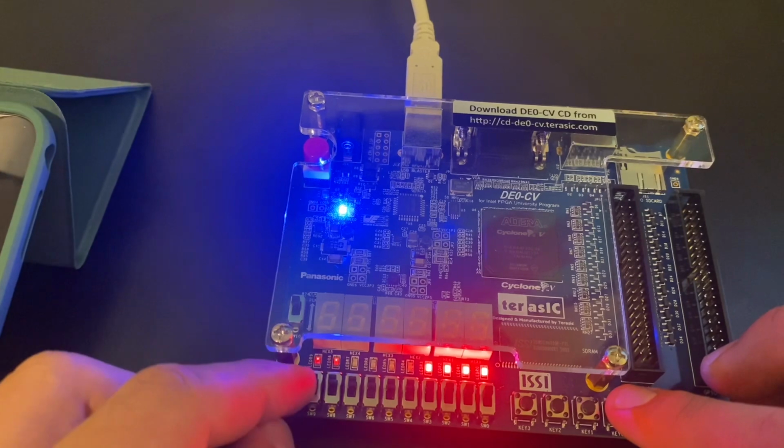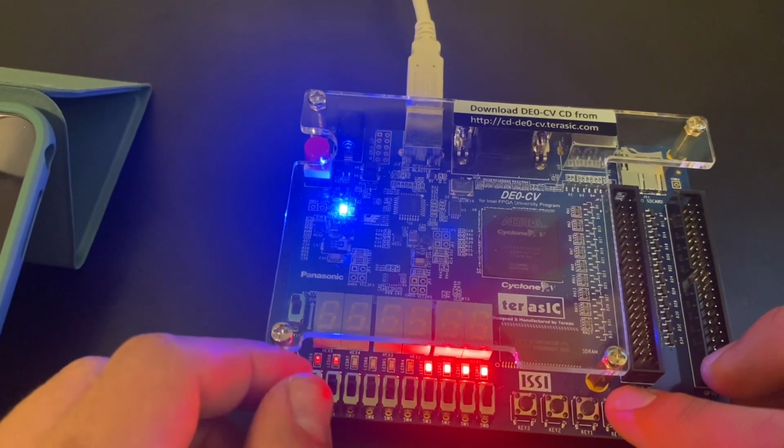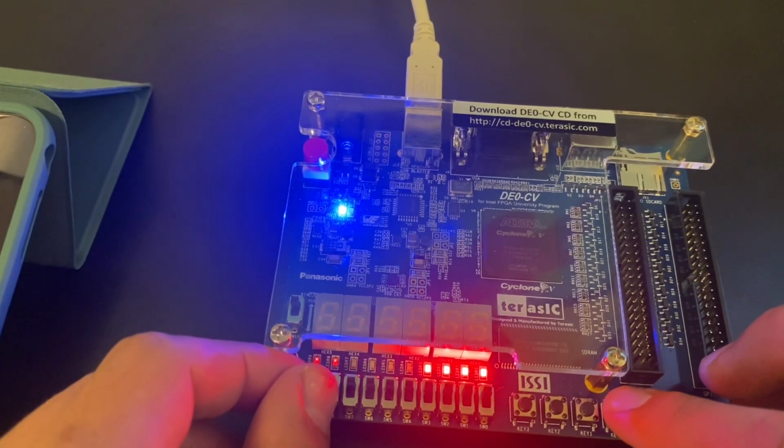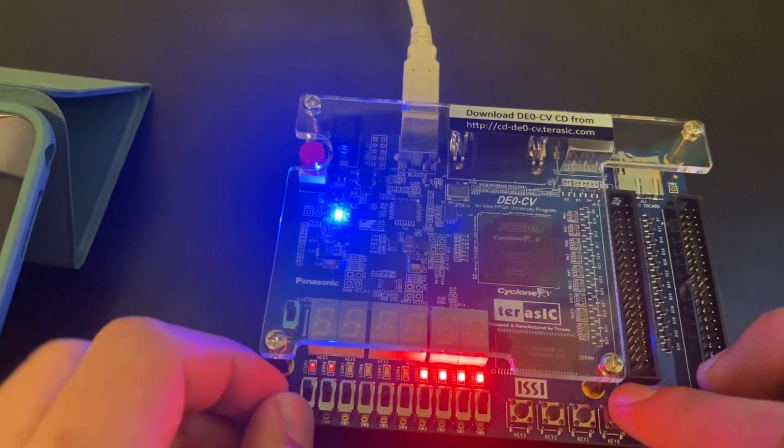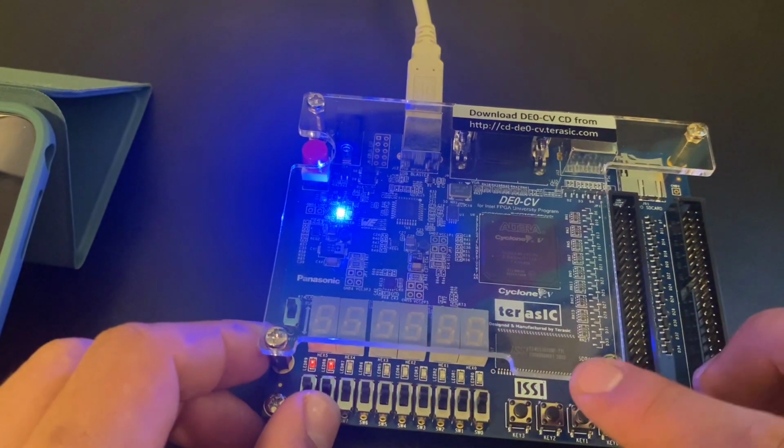Now I'm going to switch S1 and S0 both to on, which is going to cause no change when I hit the clock button, and then I'm going to reset everything back to 0.